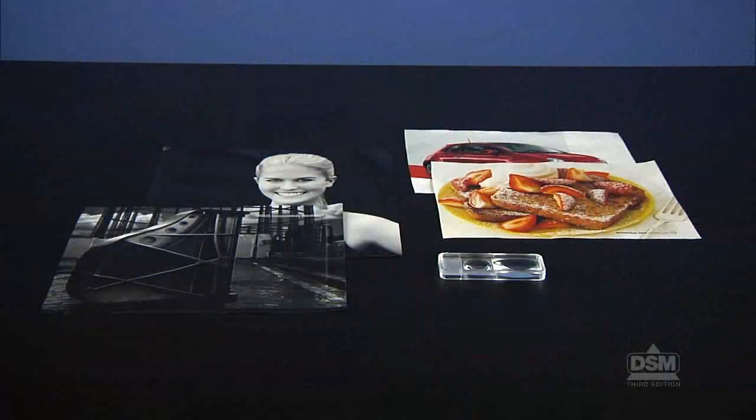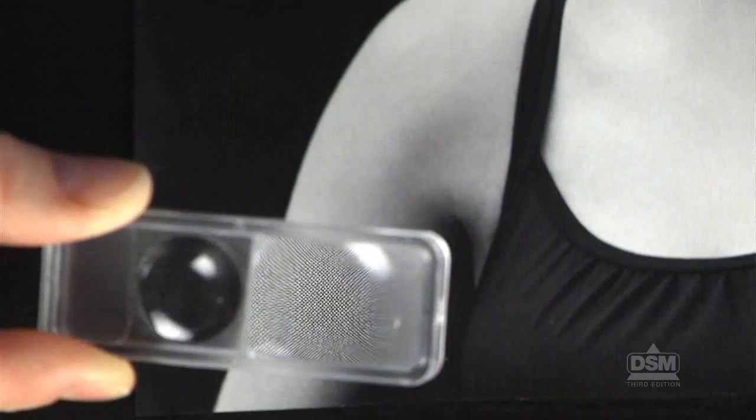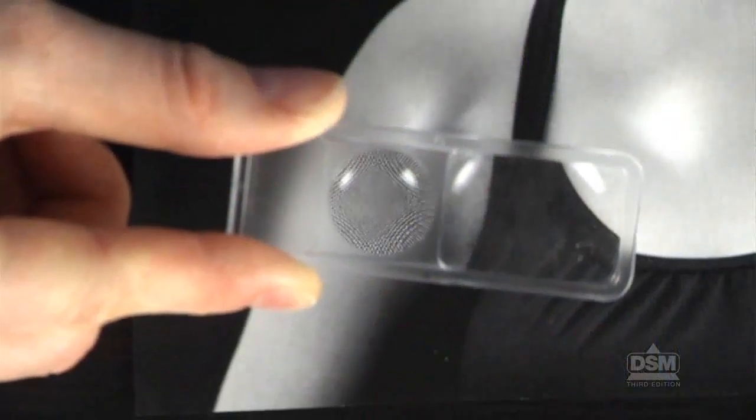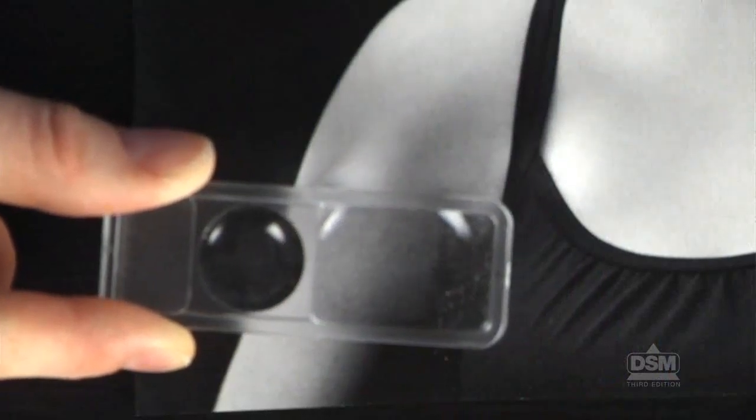Next, distribute the magnifiers and have the students take out the color and black and white printed pictures they brought to class. Let the students inspect the black and white images through the magnifiers. Guide their exploration by asking, "What do you see?" The students should report seeing patterns of dots. Then ask students, "What colors do you see?" Through the magnifiers, they will see all areas of the image will be either black or white.